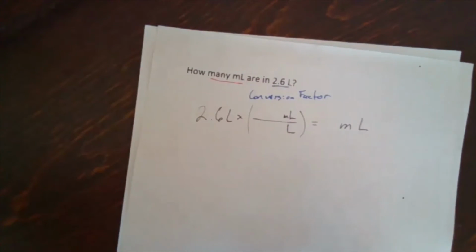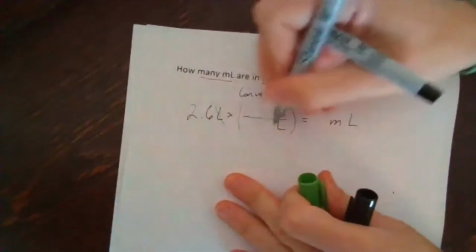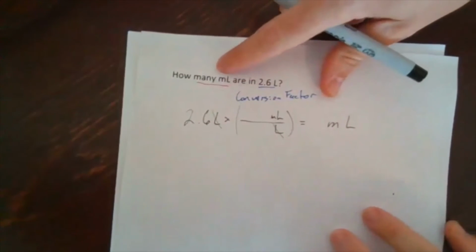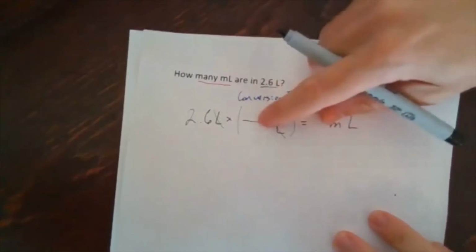So the whole idea of this dimensional analysis is by setting up the problem like this, we can figure out that the liters would cancel and we'd have milliliters left over as our unit, which is the goal from the problem. So then the new question is, what numbers go here?